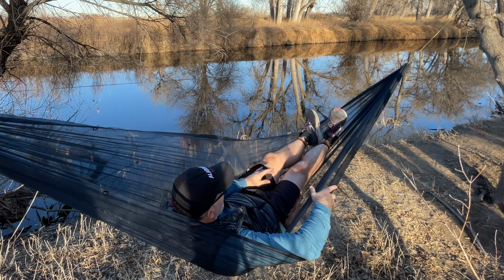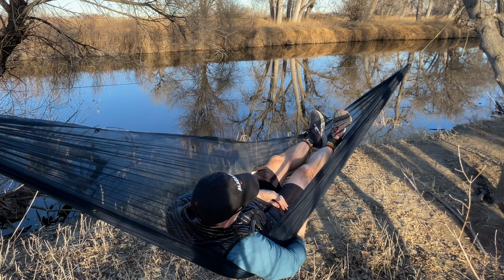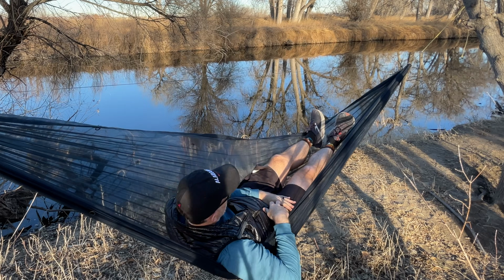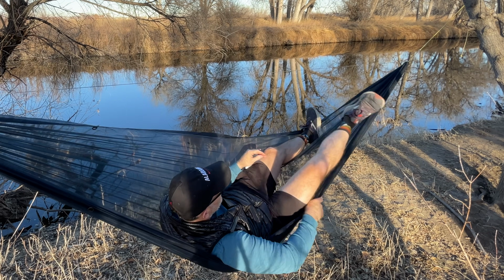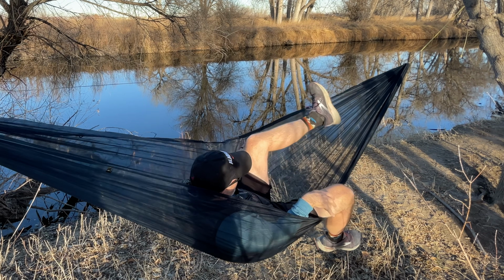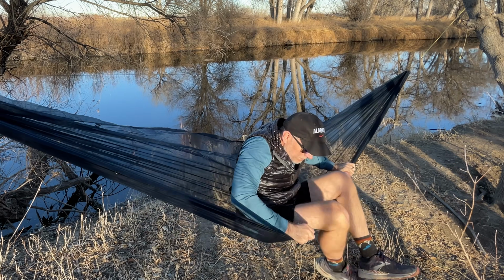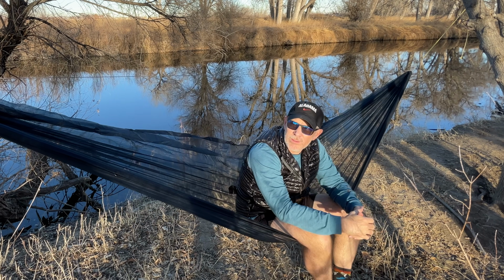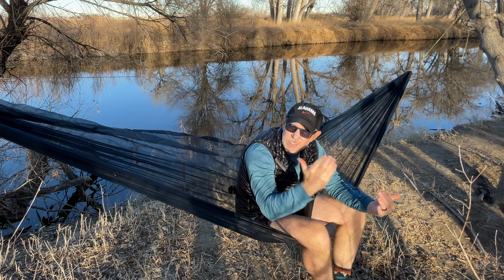Doesn't feel too tight underneath. Feels like I can lay flat pretty well. So this is a pretty good hang. But you can see I have to play around with the different factors.